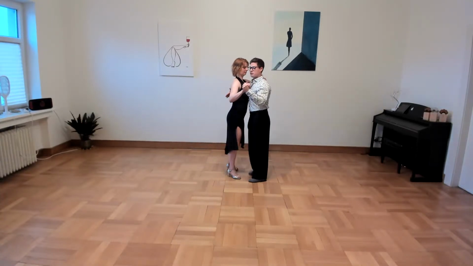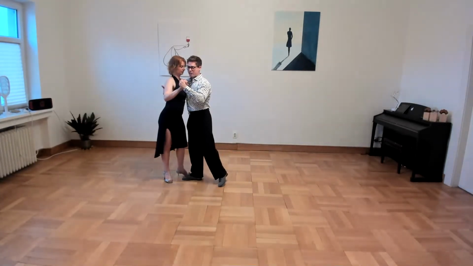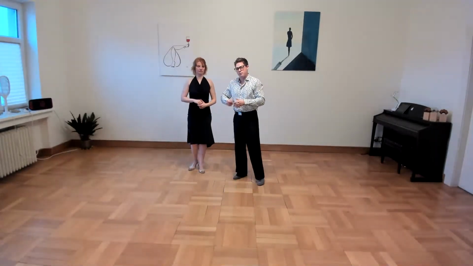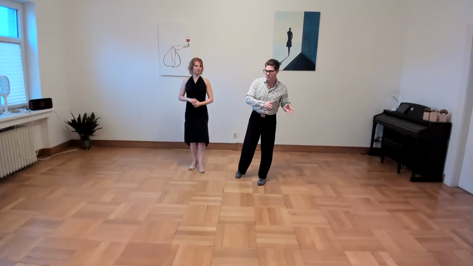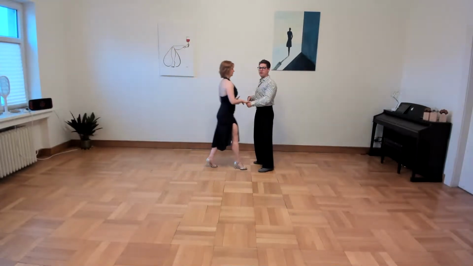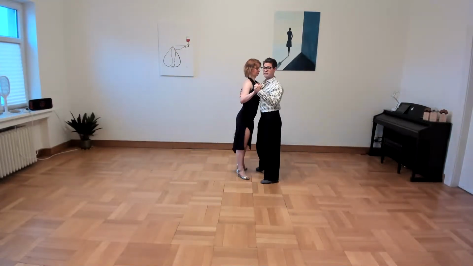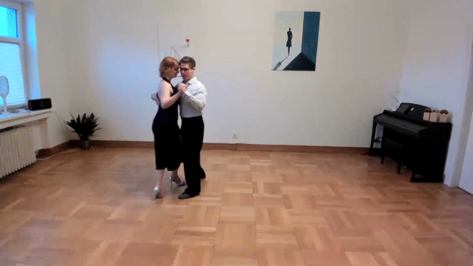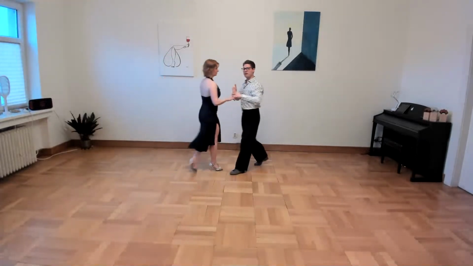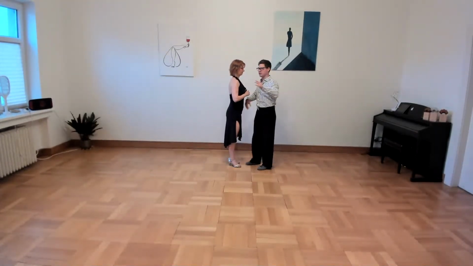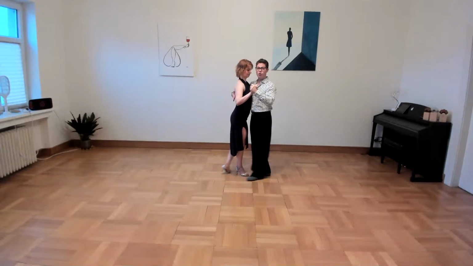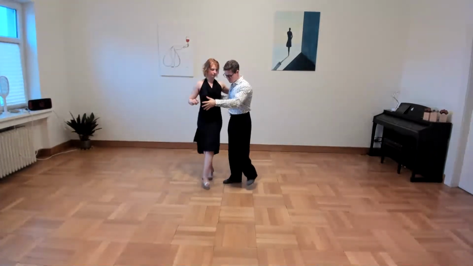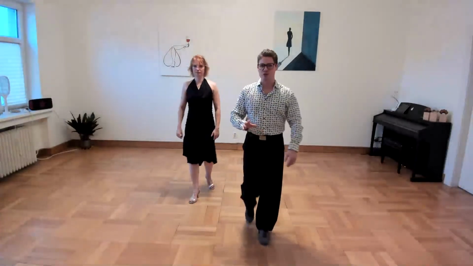So I do the sacada, I block here, I support, and then I move my body in the direction of the step. So in this moment, we just change the natural direction of the sacada. The natural direction is backward, and through this blocking and supporting and moving in the direction, she's going to step over my foot, and she will go forward. That's it. So this is the modification of a natural pattern.